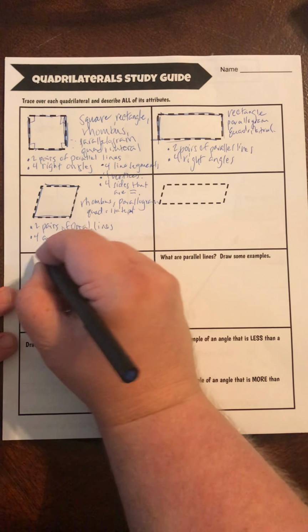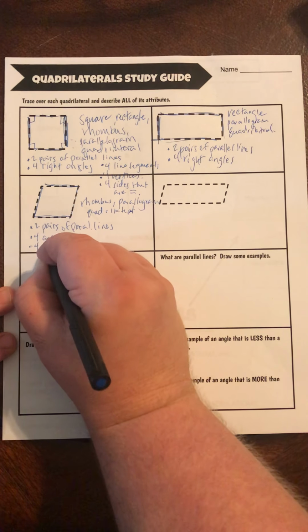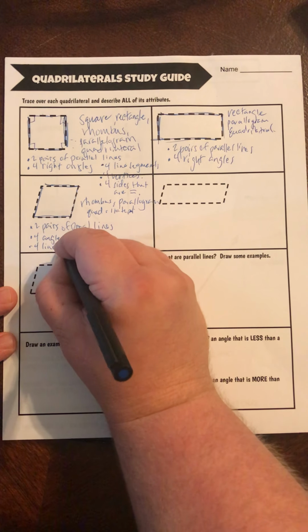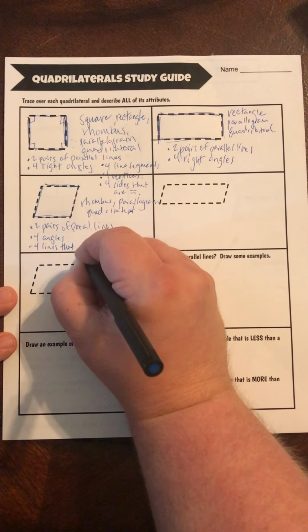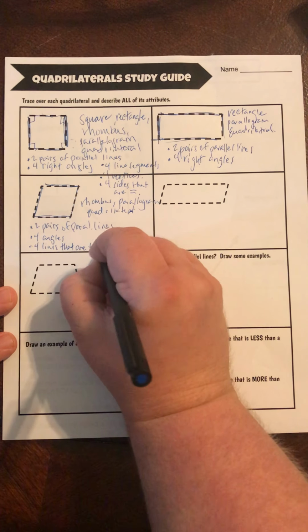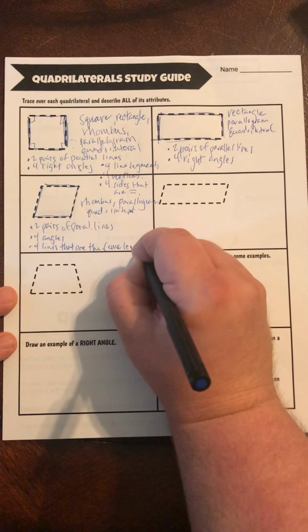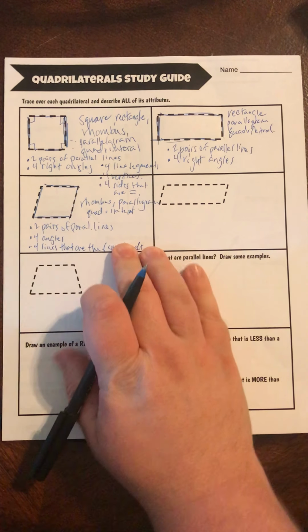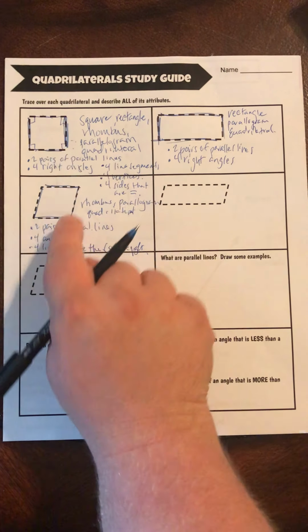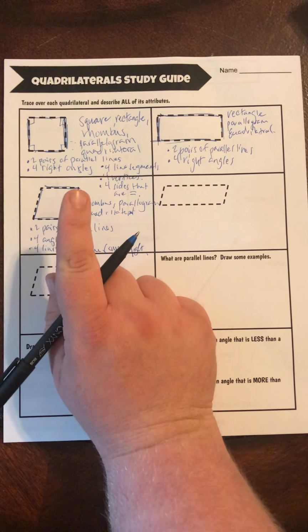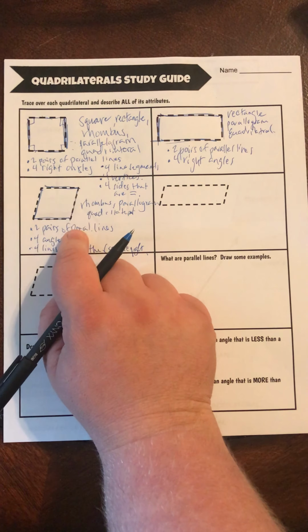But it has 4 line segments that are the same length. So just like the square, this true rhombus has 4 sides that are the same length.